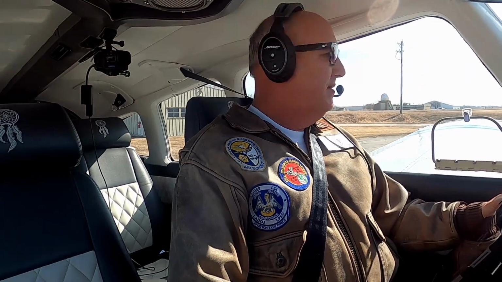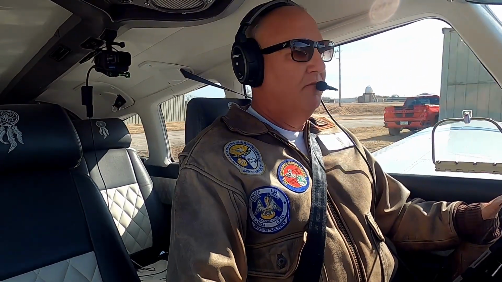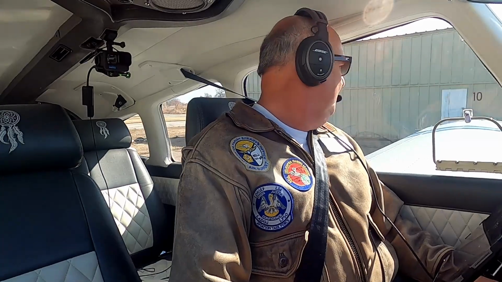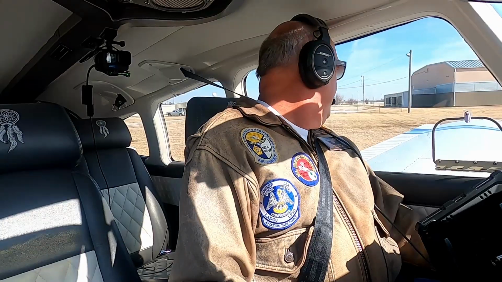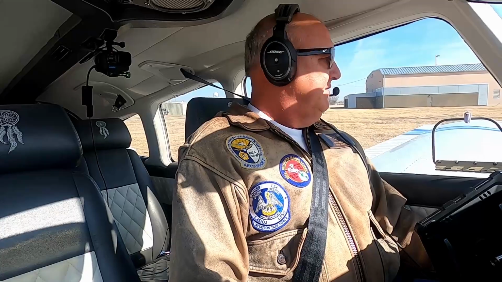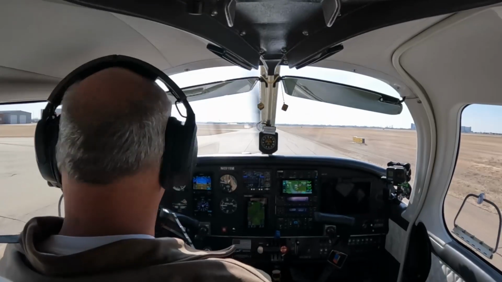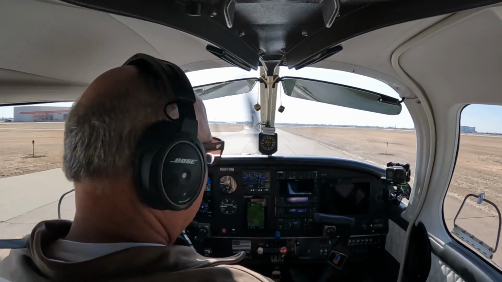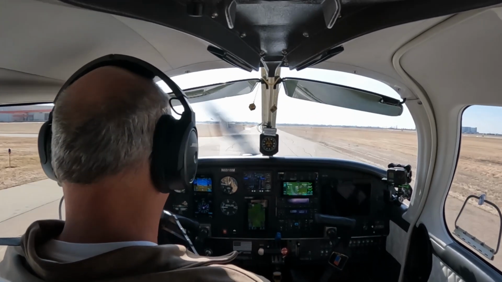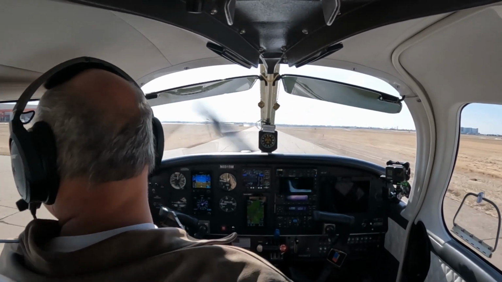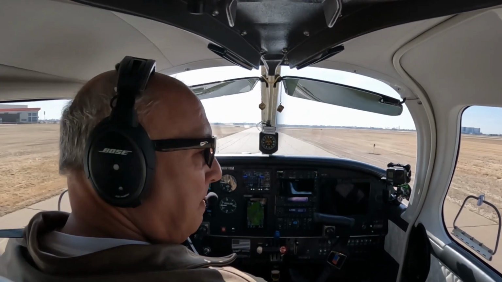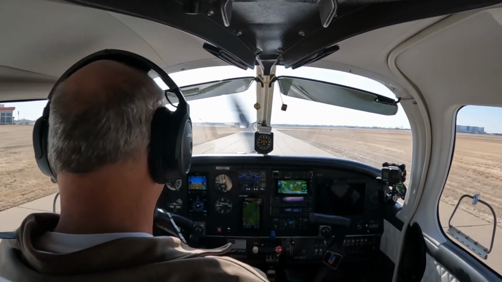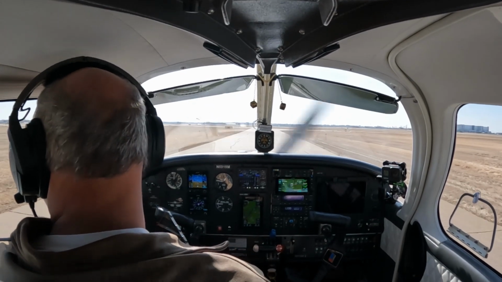Davenport, Piper Dakota 19 Mike, taxi from the T's to runway 15, Davenport. Don't really have a destination to go to today, but I need to fly. The plane needs to fly. So I'm going to just run out to Tipton just to get the plane going a little bit here. I won't land, I'll just circle.